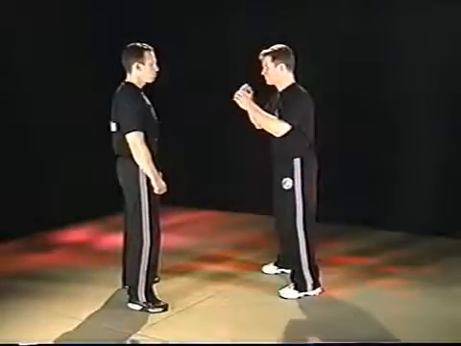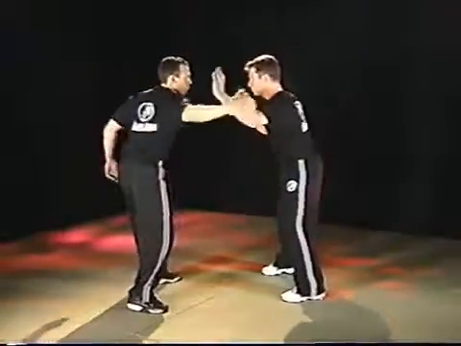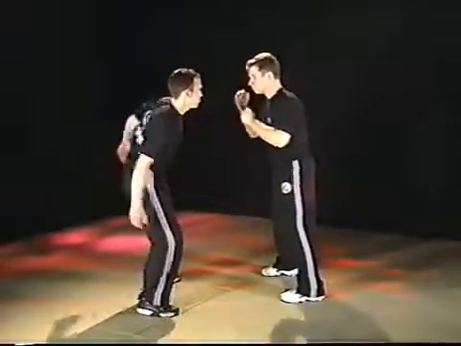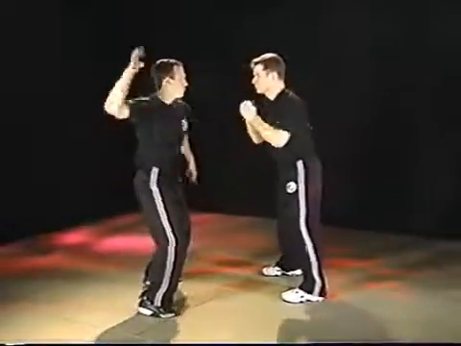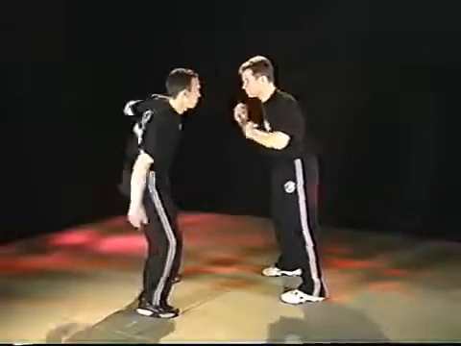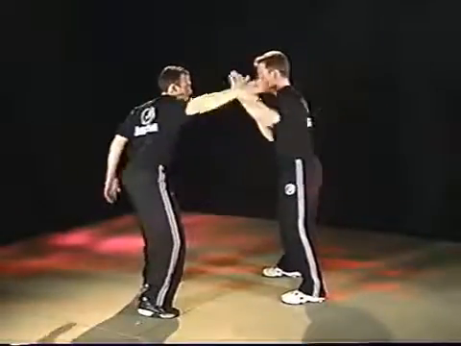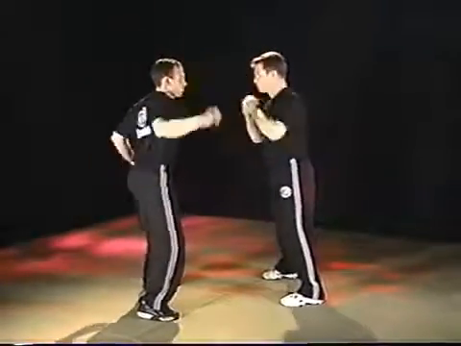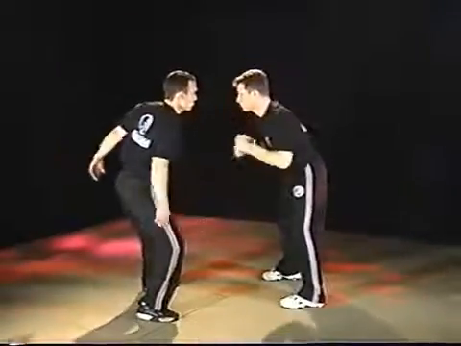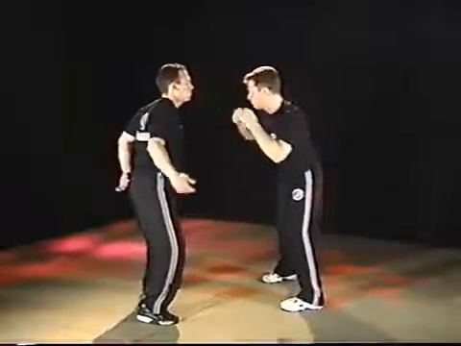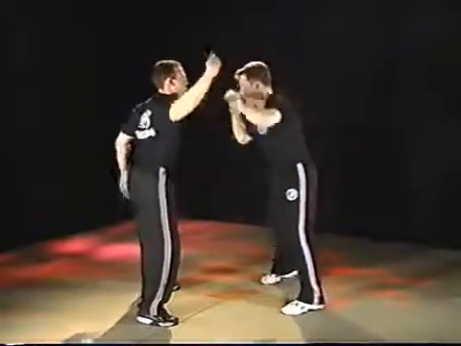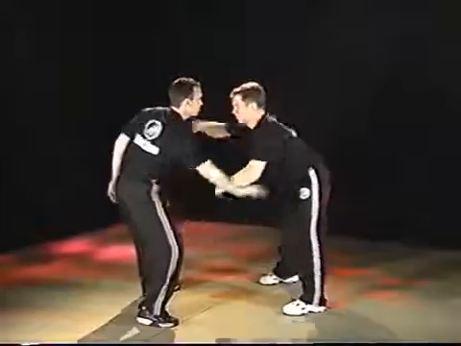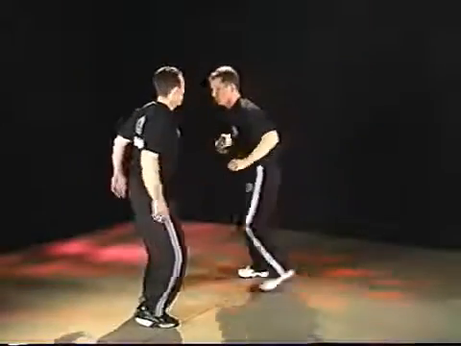A violent confrontation is sure to include multiple attacks. It's rare that someone in a fight gives a single attack. Here, John is defending one attack at a time. In our theory of defense, we realize that we want to be able to combine the defense, as John is now performing, with the counterattack.